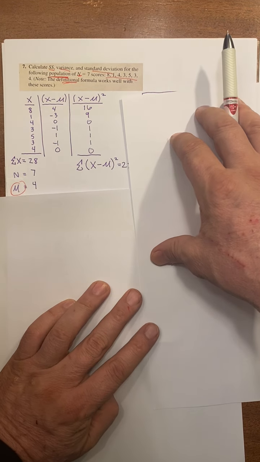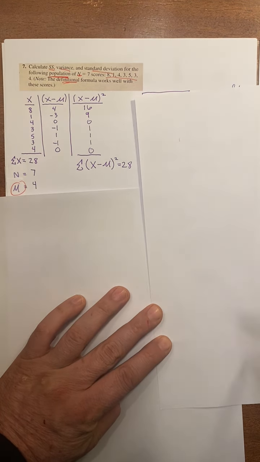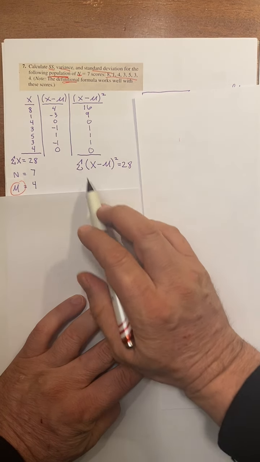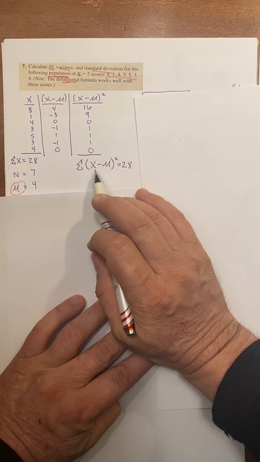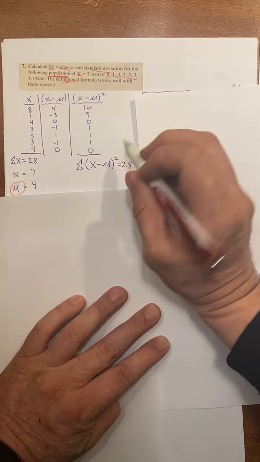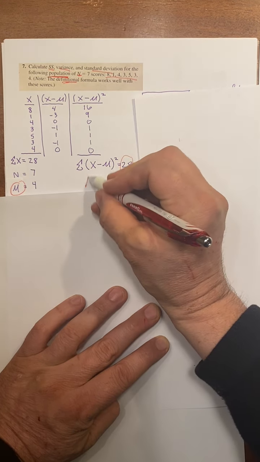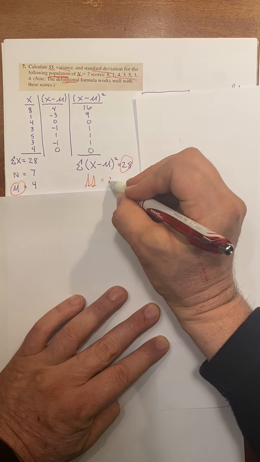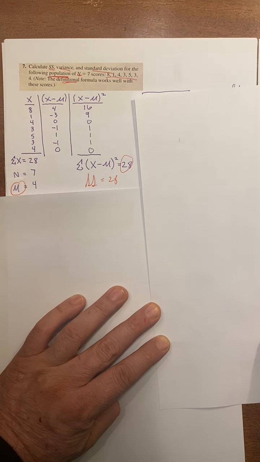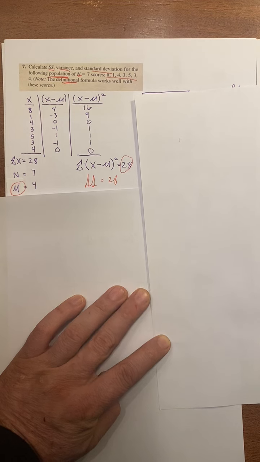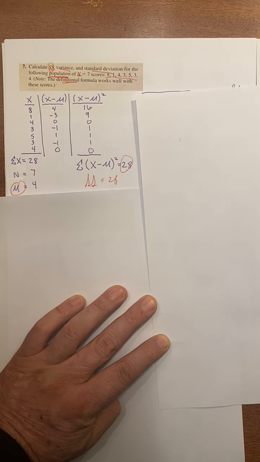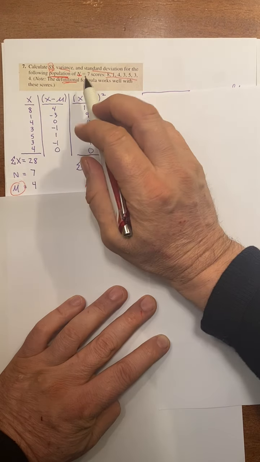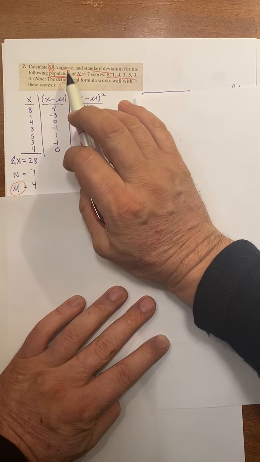From there, though, the important information that we come away with is that the sum of our squared deviations is 28, or that the sum of squares is 28. So we've now just calculated that sum of squares value. Remember, the point of doing that is so that we can then use that sum of squares value to calculate variance and standard deviation.